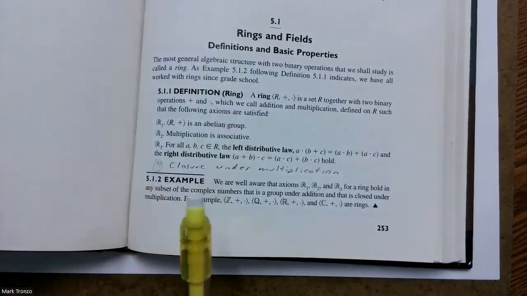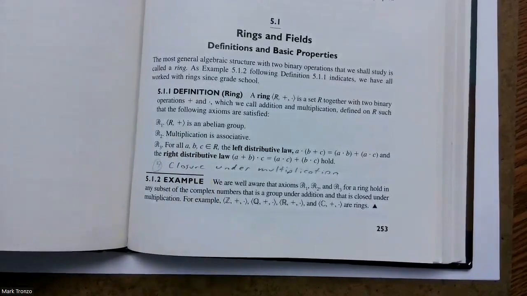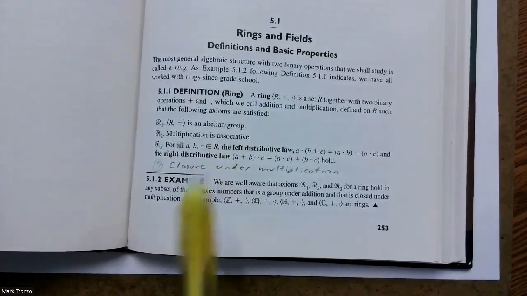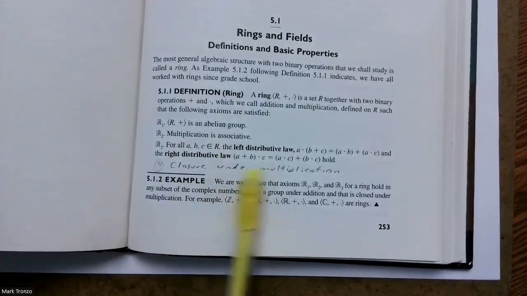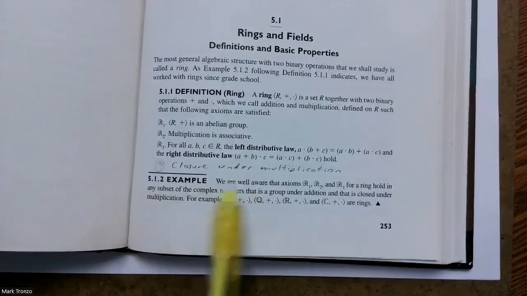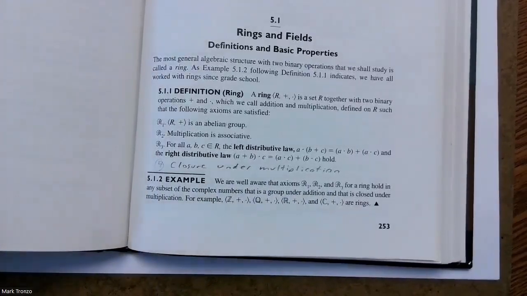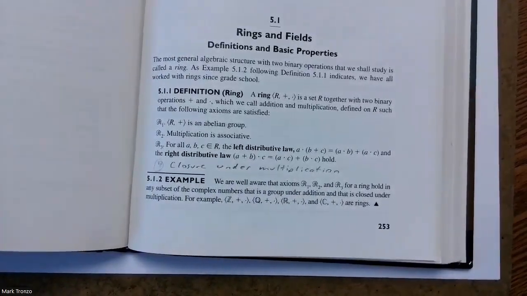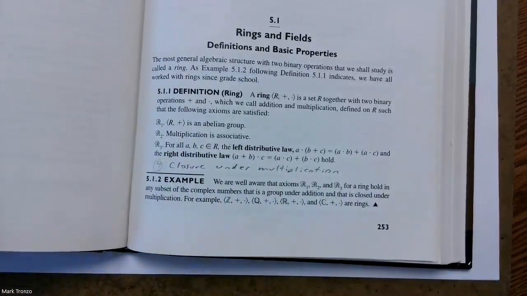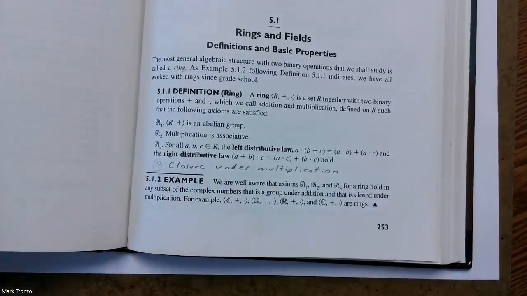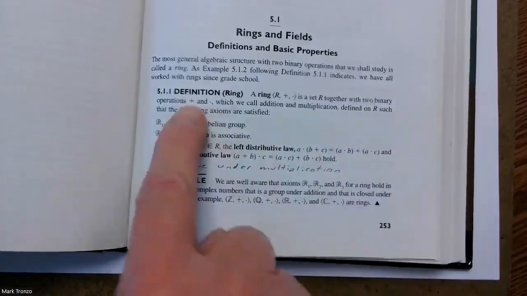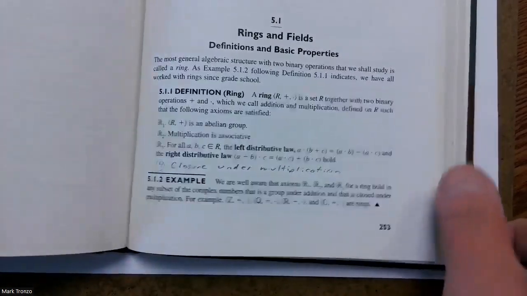So a ring has to have those four properties. Like I said the other day, abelian group, multiplication associative, left and right distributive laws hold, but we also need for it to be closed under multiplication. Any question on that? And like I said, on that little chart I'll give you, it will have the closure included.